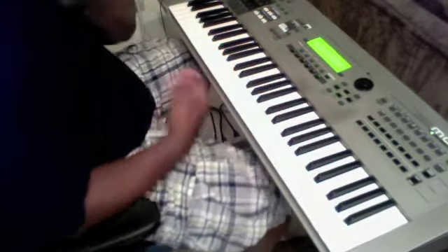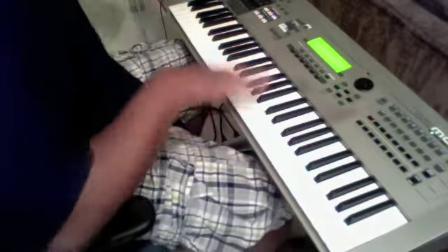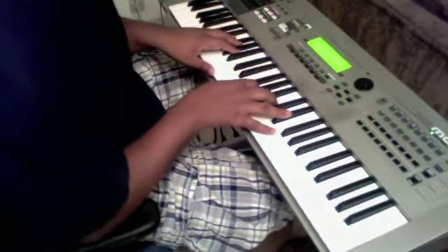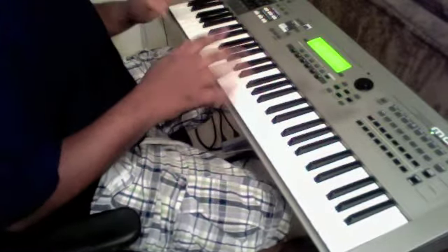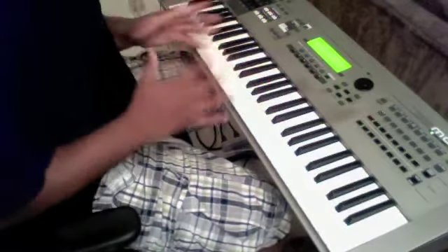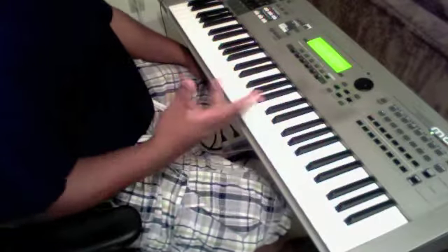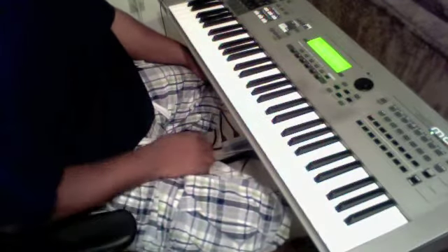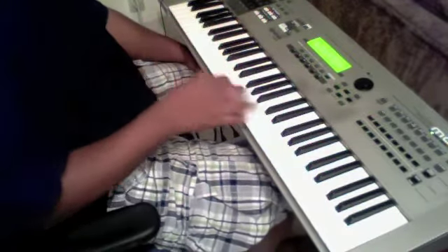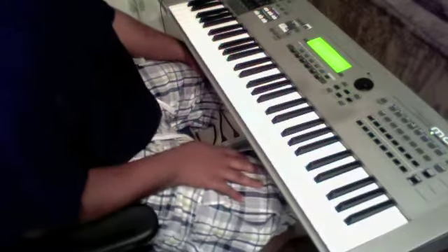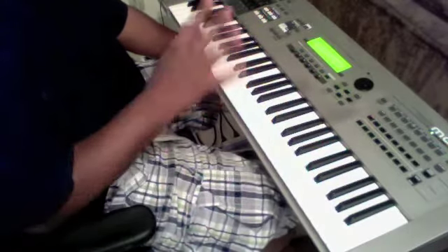So it's the same concept, same format. The more fingers you use with chords, the more ways you can invert the chord. So we have that, and you can simply invert the rest of the chords. It's the same concept.